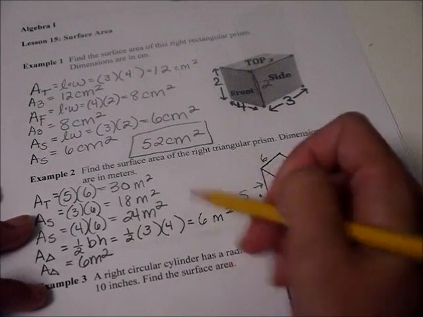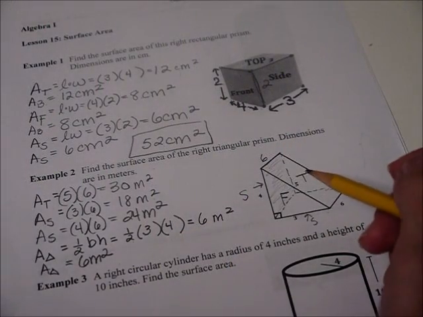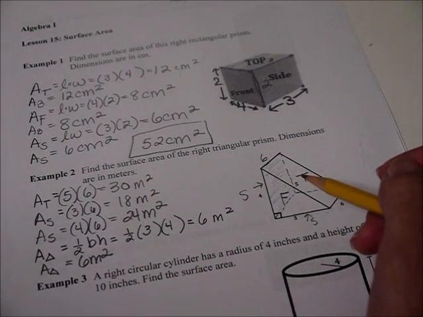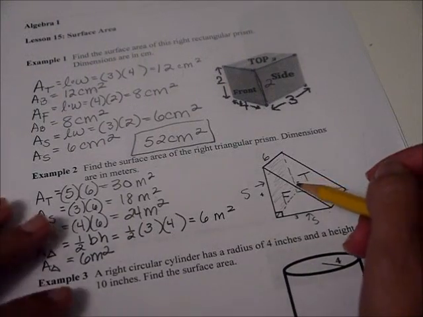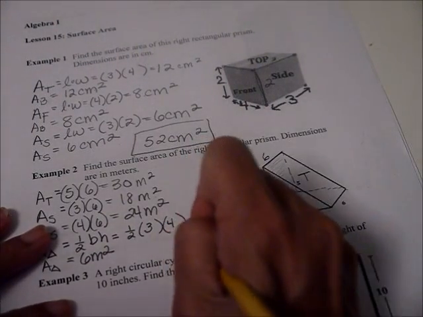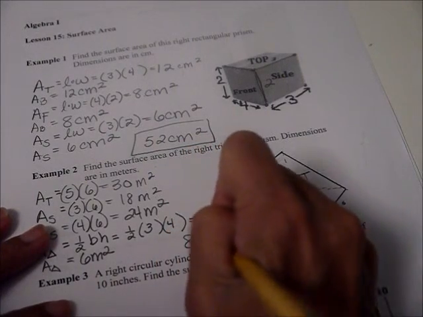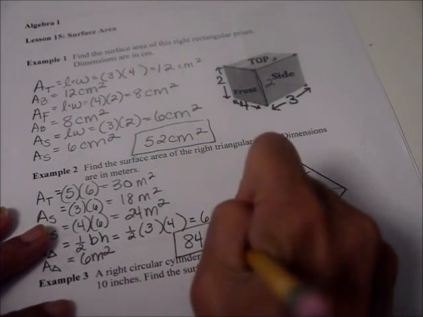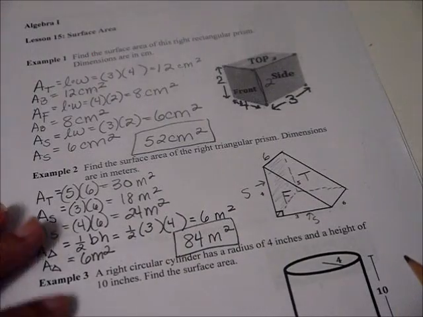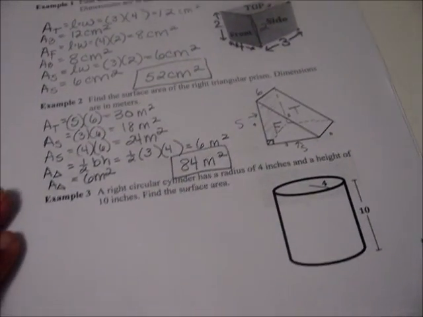I hate to see you get all this correct and then do the addition wrong. Okay, so when we add that up, I'm going to cheat so we can move to the next example. The total surface area is 84 meters squared. Okay, now we're going to go to another shape.